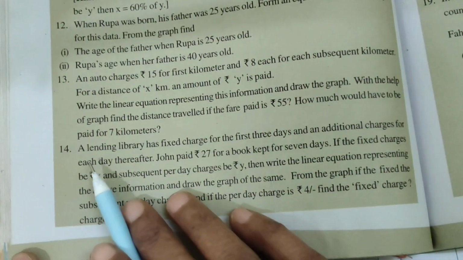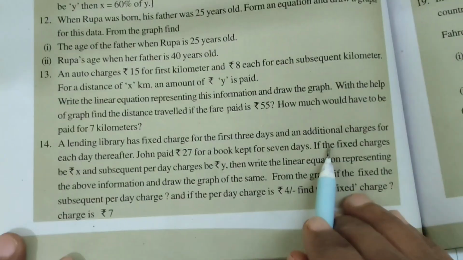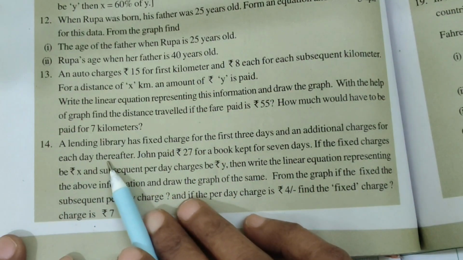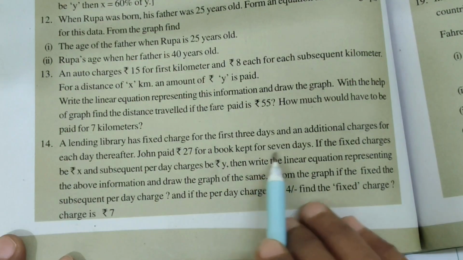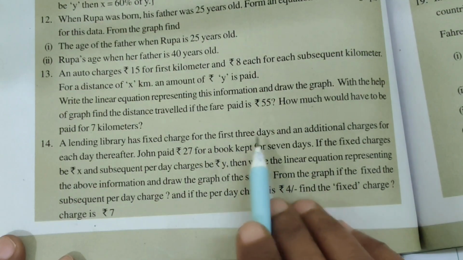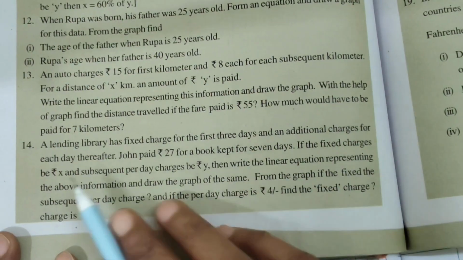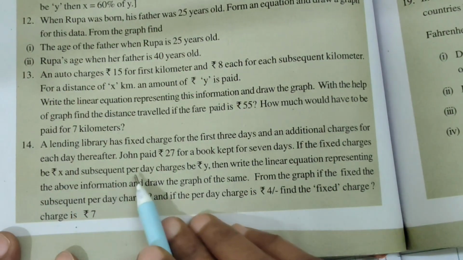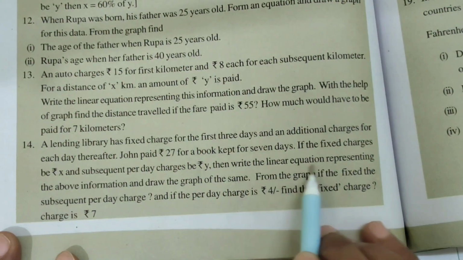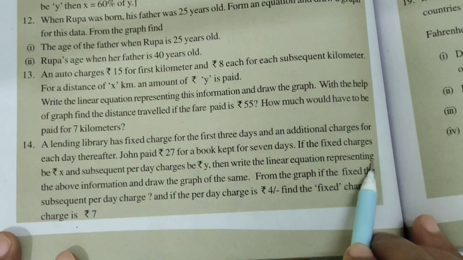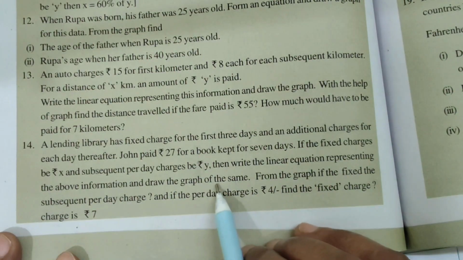Now the fourth question. A lending library has fixed charges for the first 3 days and additional charges for each day thereafter. John paid 27 rupees for a book kept for 7 days. If the fixed charges be x rupees and the subsequent per-day charges be y, then write the linear equation representing the above information and draw the graph of the same.